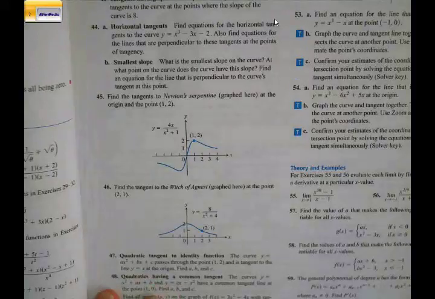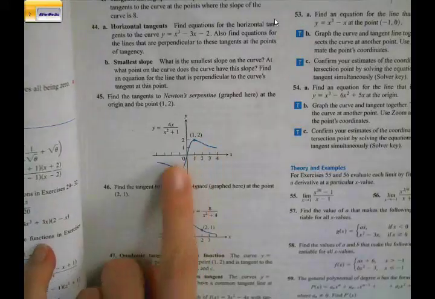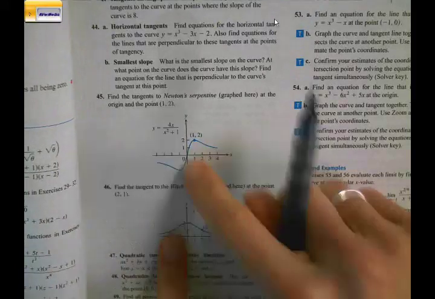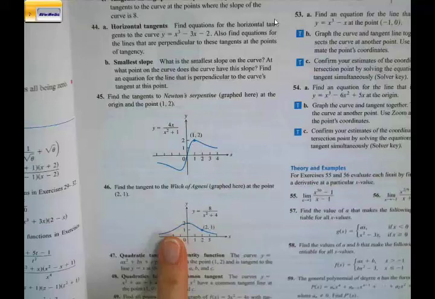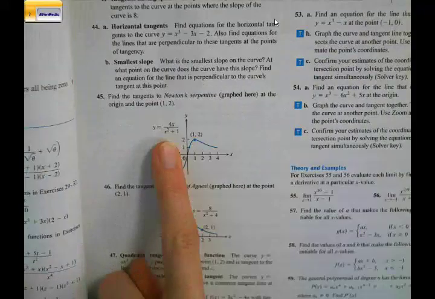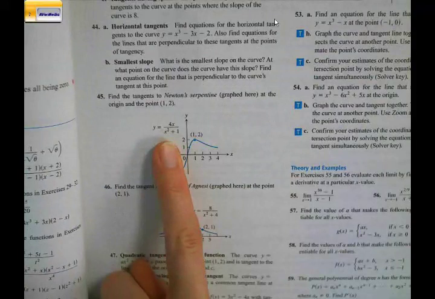Looks like a terrible question. 45. Find the tangents to Newton's serpentine. That's what they've named this weird graph. It's kind of cool looking. Graphed here. So find the tangents to this graph at the origin and at the point 1, 2. And here they have the equation.